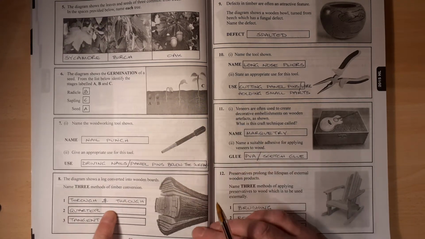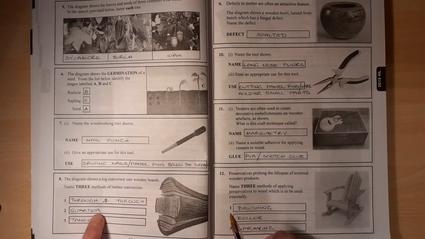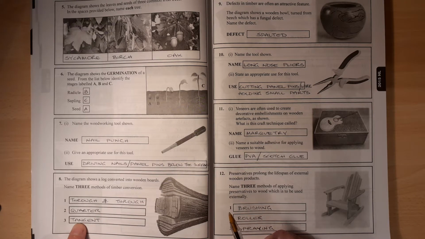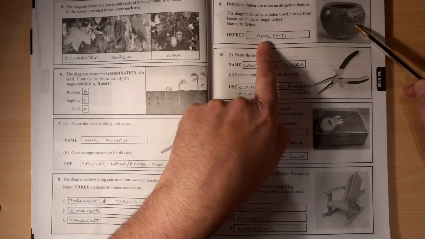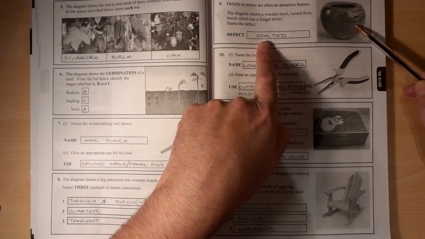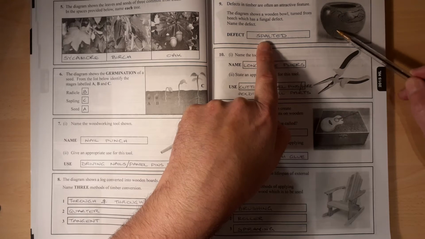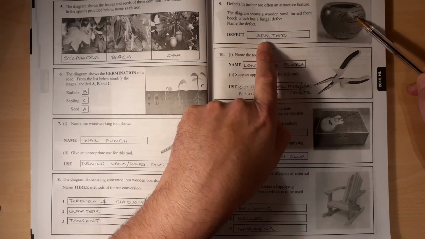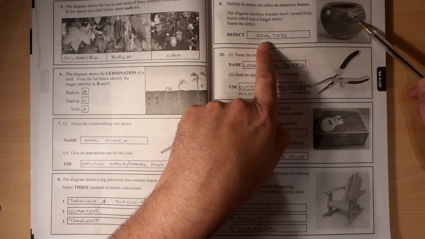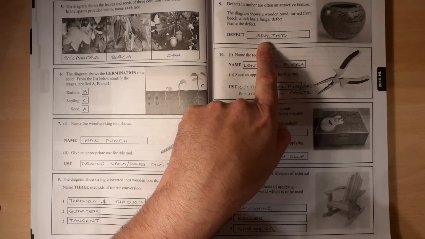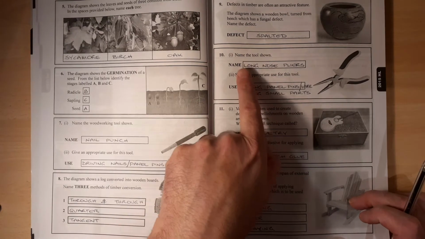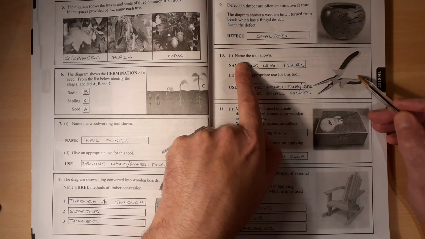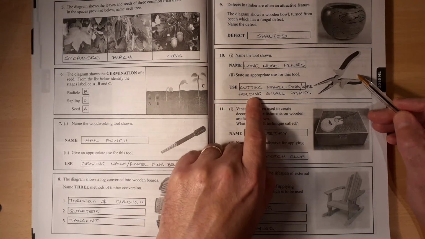3 types of conversion are through and through conversion, quarter sawn timber, or tangential or tangent sawn wood. Question 9 shows a wooden bowl which has been affected by fungus, and that is called spalted timber. A very common one is spalted beech. So the fungus leaves a black mark in the wood, and it's called spalting.